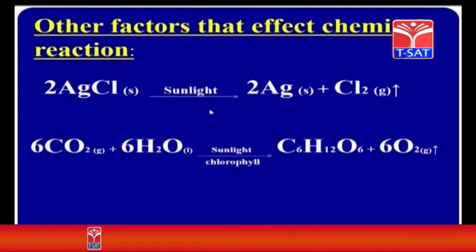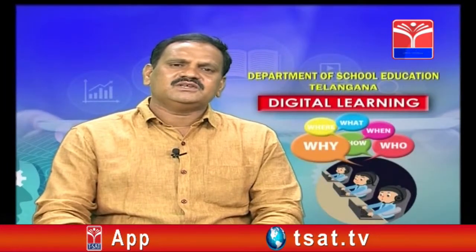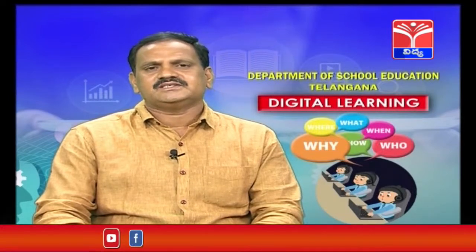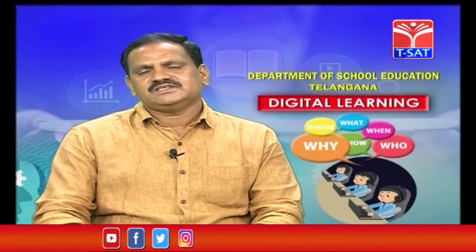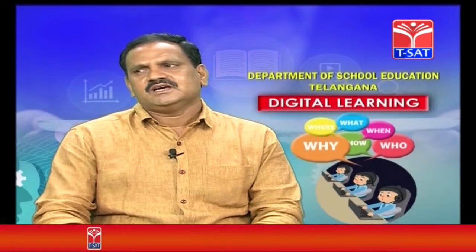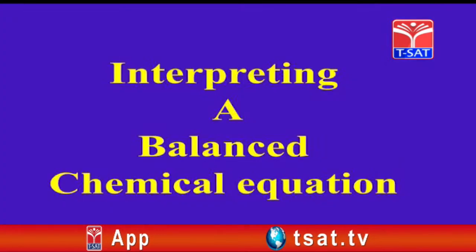reactions. Dear children, till now we have studied how a chemical equation can be made more informative by writing the physical states, by mentioning the energy changes, by indicating the evolution of gases, by indicating the precipitate, and by writing the catalyst used in a chemical reaction.